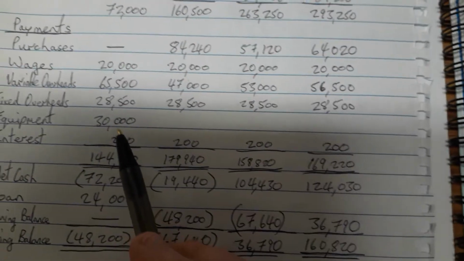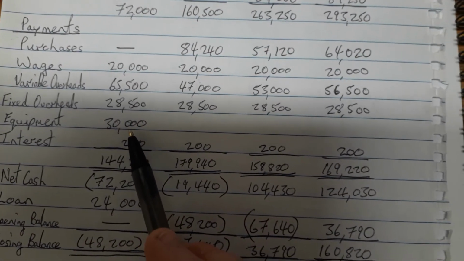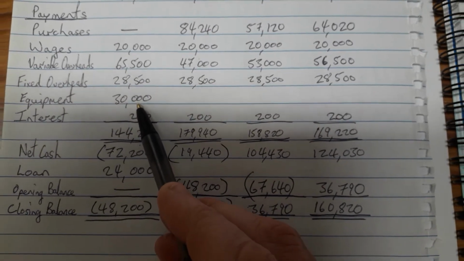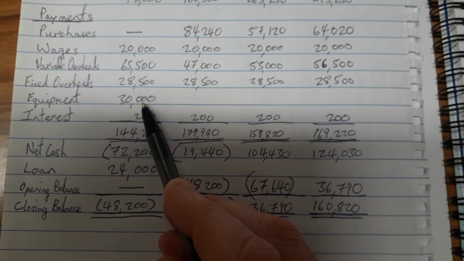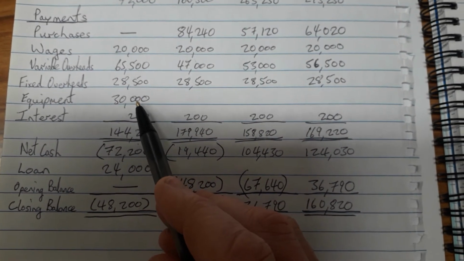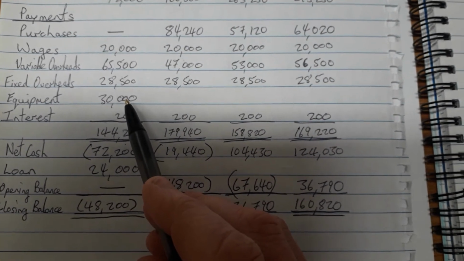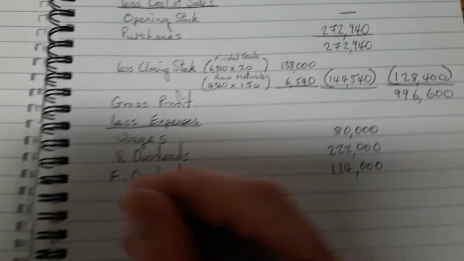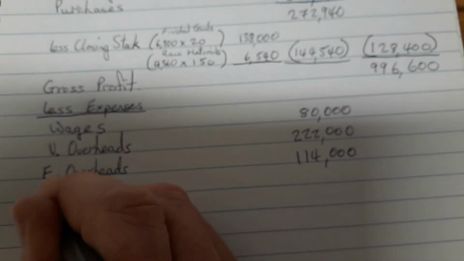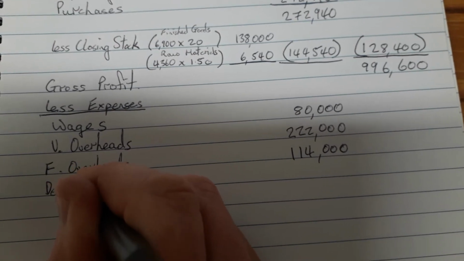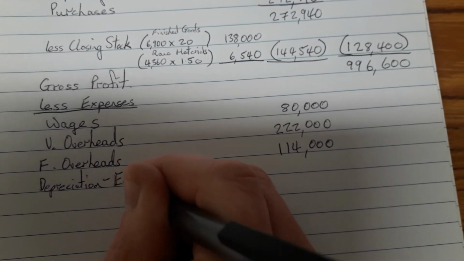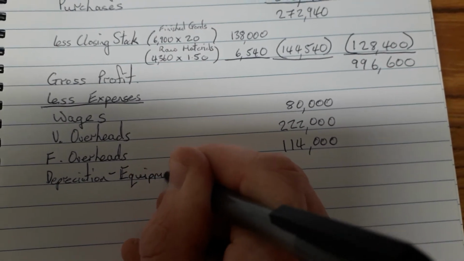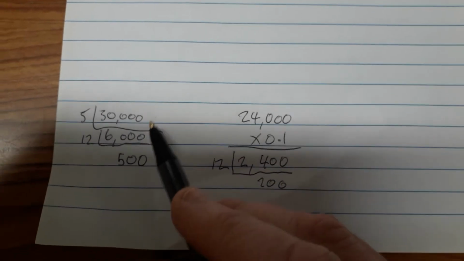Okay, the next item in here is equipment, but equipment is the purchase of a fixed asset. That doesn't go into a trading profit and loss account. But what does go in instead of the purchase of the fixed asset is any depreciation on any fixed assets. So we know there is depreciation on equipment. And we worked it out earlier in this when we were working out the depreciation.